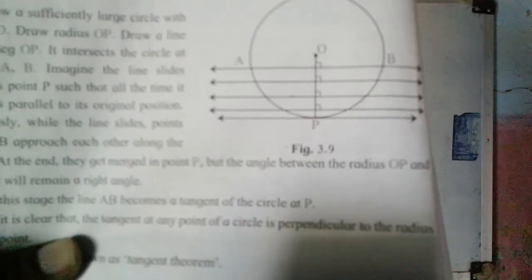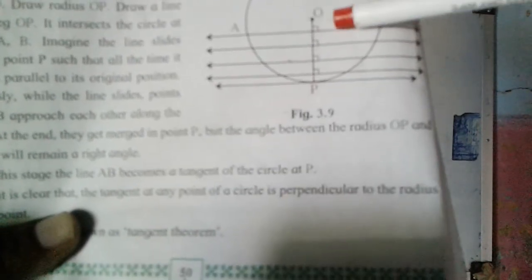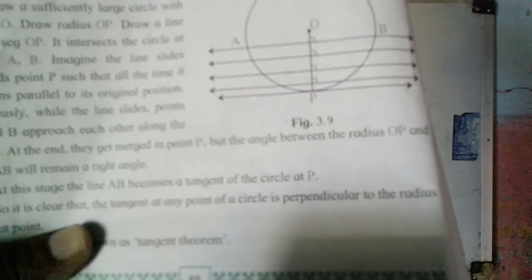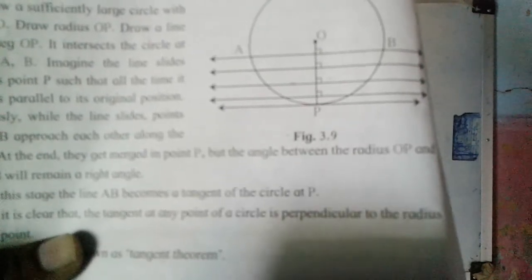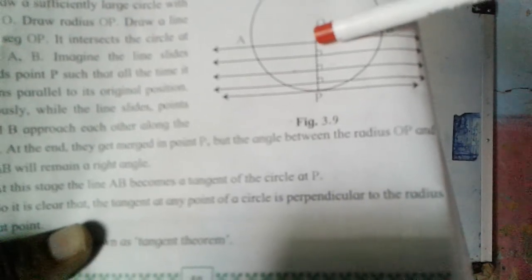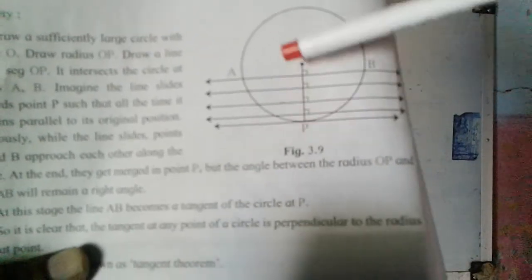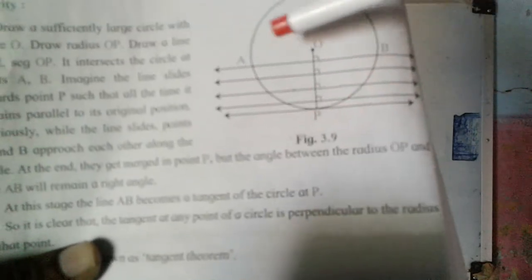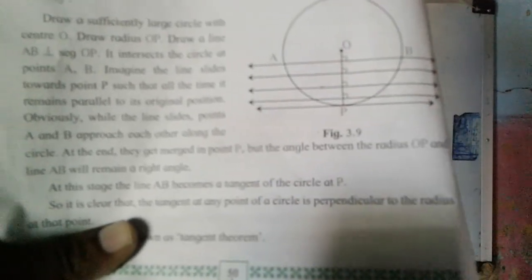Now see here, this line slides towards point P. As this line slides towards point P, like this, these points A and B approach each other along the circle.